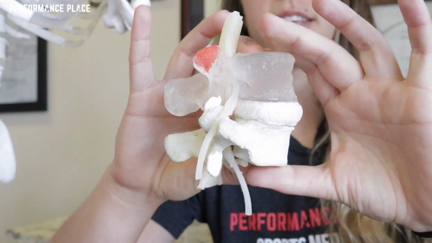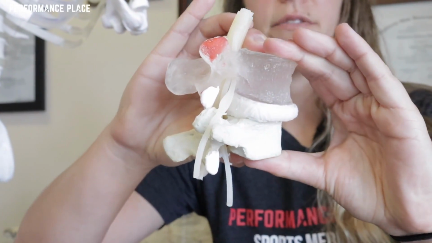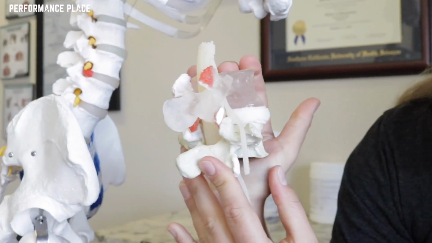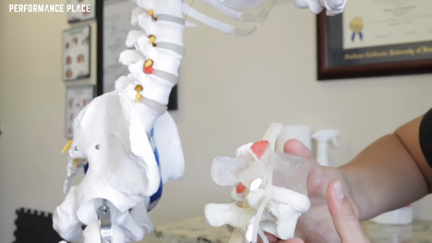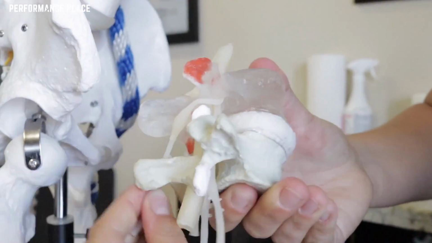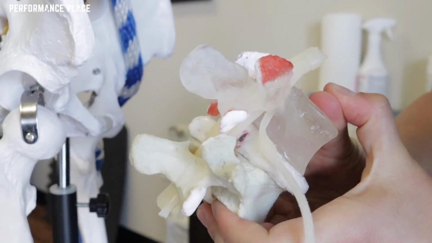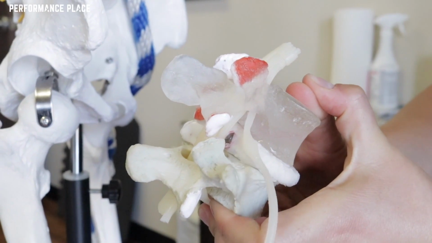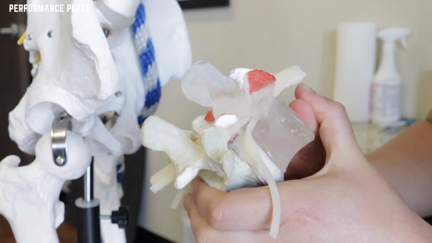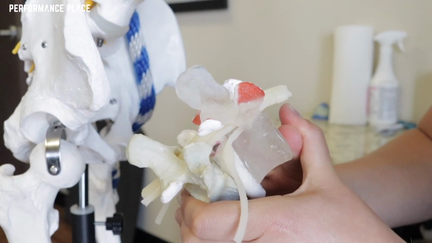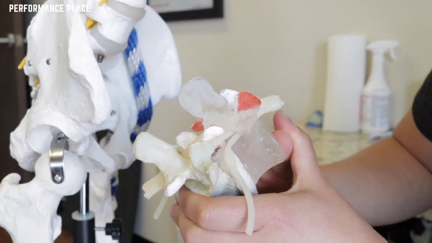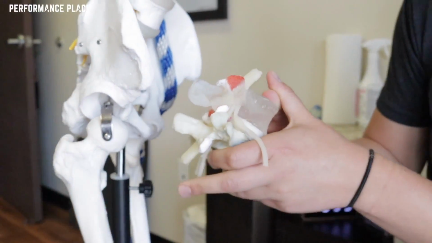As we go through things like compression and flexion, you'll start to see that that jelly material starts to press out in the back there, like so. So over time, we go through flexion and compression, and it just starts to migrate more and more towards the back there, and it starts to press on nerves in the back of the disc, and that's when we start to feel pain.